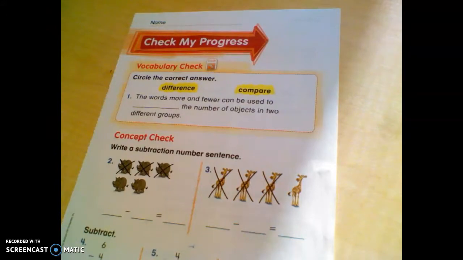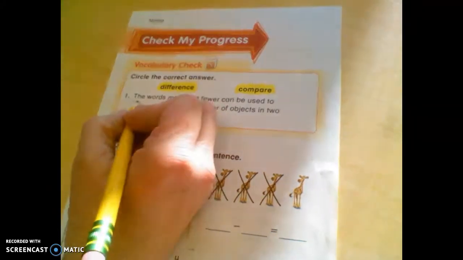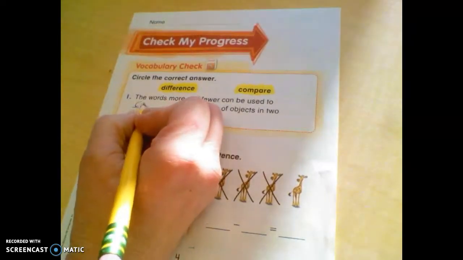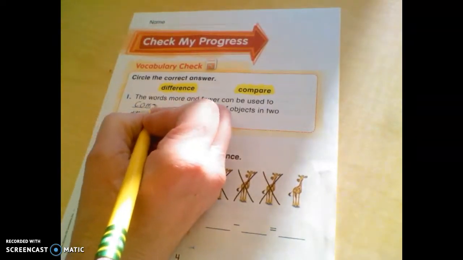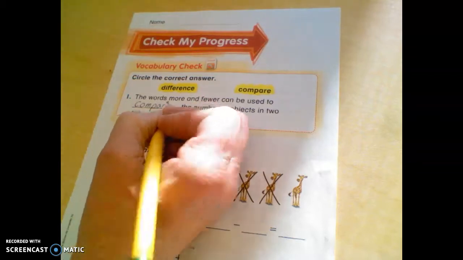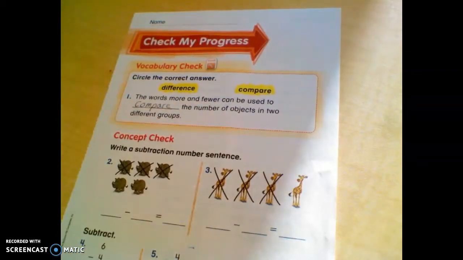So number 1 says the words more and fewer can be used to, and we need to decide, is it difference, the word, or compare? And the rest of the sentence says the number of objects in 2 different groups. So the word that we're looking for is compare. So I would like you to write that on the line. We are going to compare the numbers of objects in 2 different groups. All right, so the whole sentence says the words more and fewer can be used to compare the number of objects in 2 different groups.